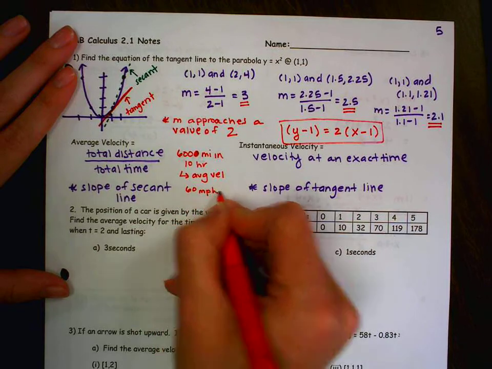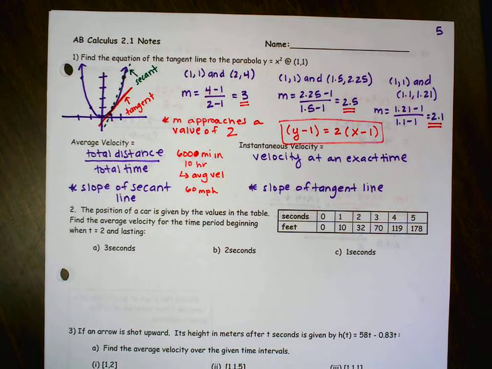That doesn't mean at every point I was going 60 miles per hour, but it does mean that over the course of the trip I was going that on average. So for instance, sometimes I might have been going 60 miles per hour, but I also might have gotten stuck in standstill traffic and then had to travel at 70 or 80 miles per hour at another time.